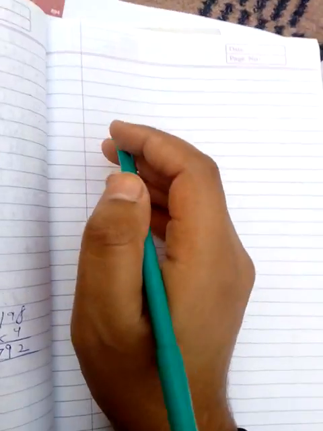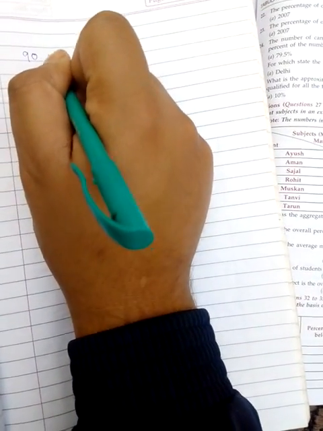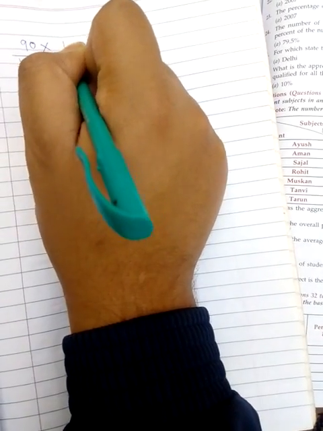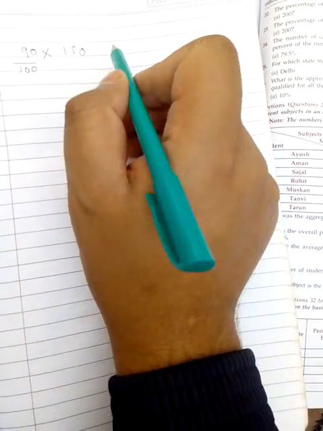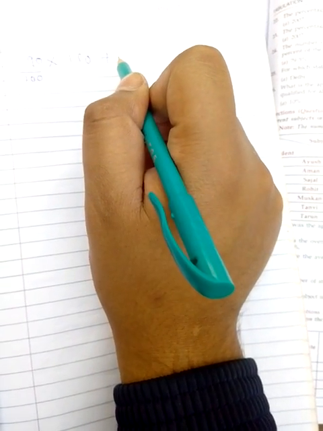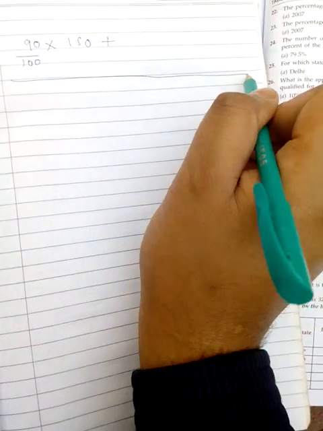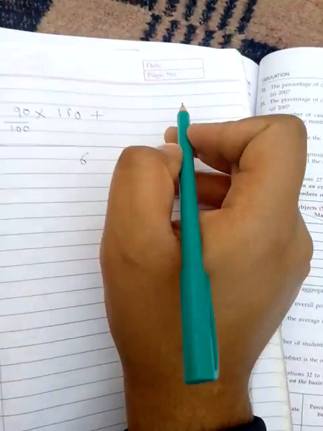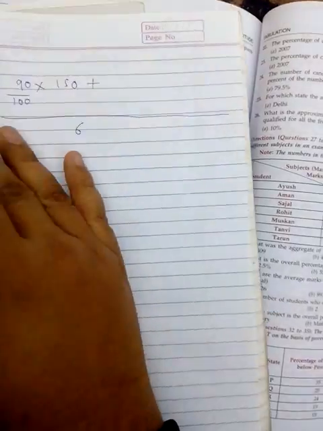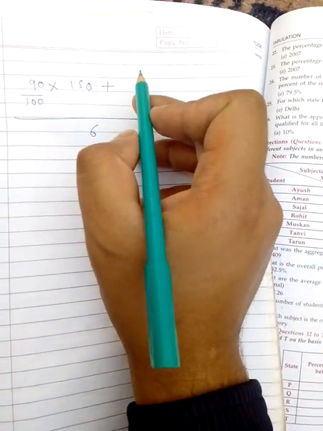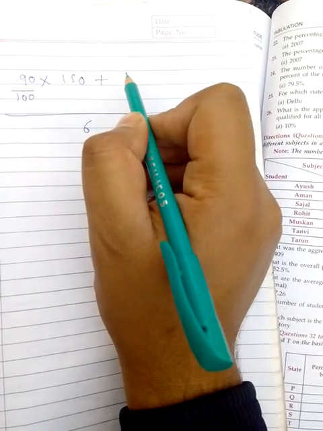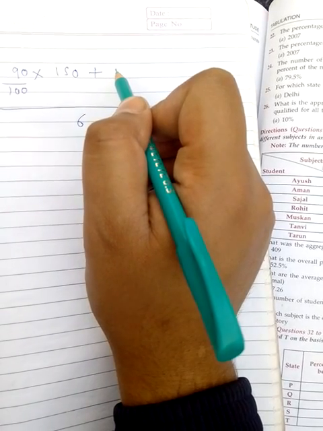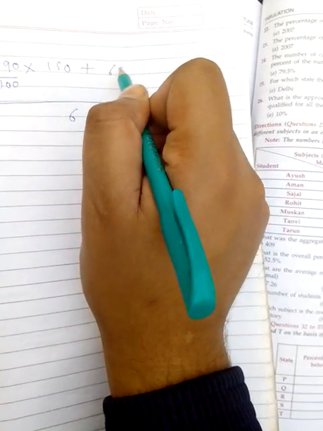So Sajal has got 90% marks in maths, so that makes this much marks, and we need to find the aggregate in all the 6 subjects, so we need to divide the whole answer by 6 to find the aggregate marks. And then chemistry, 130 marks, and Sajal has got 60%.